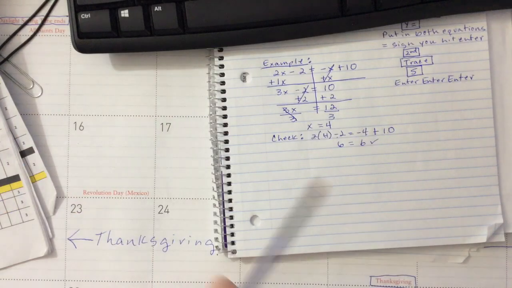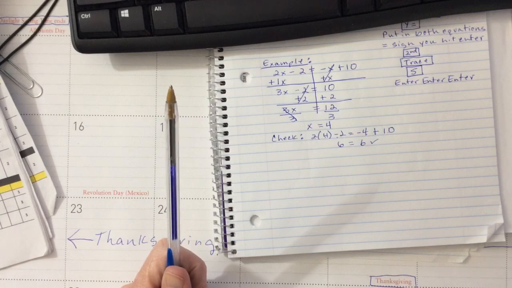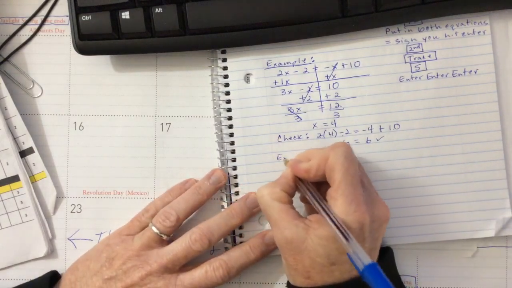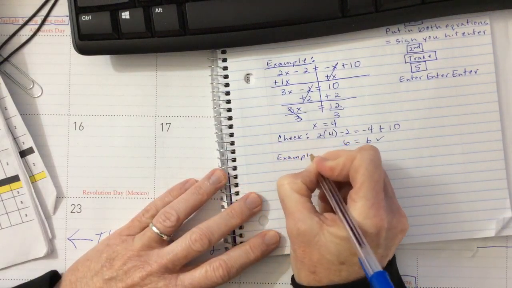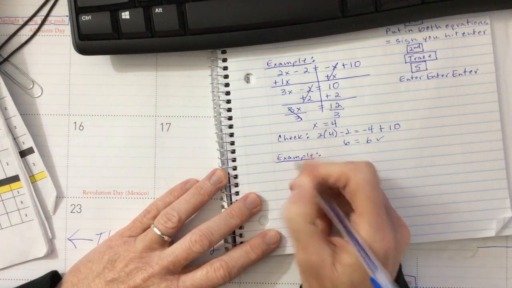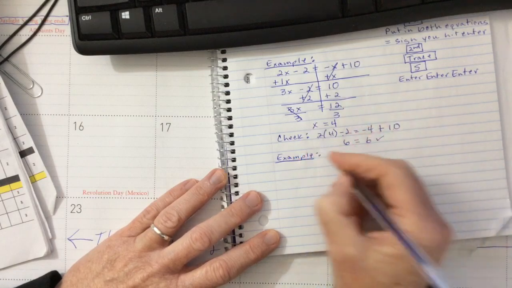Let's do one more example, let's do a word problem, and then we'll be done. And this is heavily tested. It's either 2 or 3 questions on the STAR test.